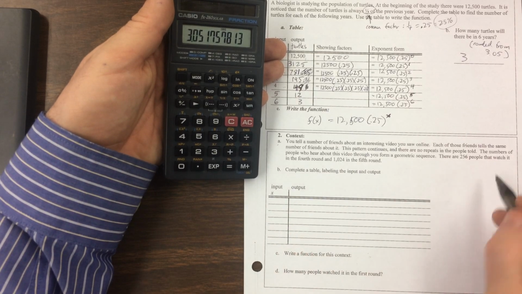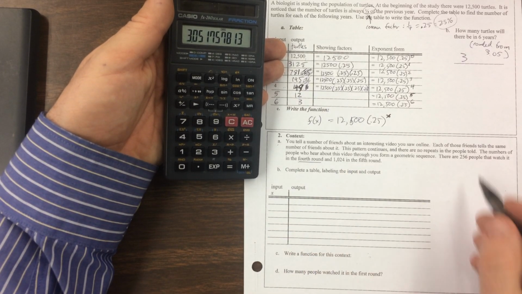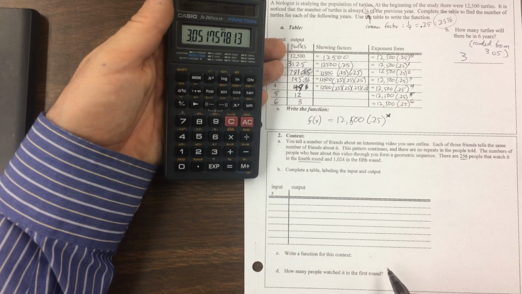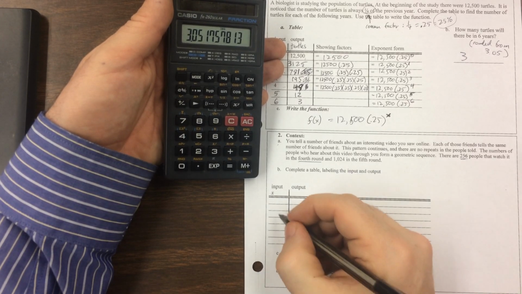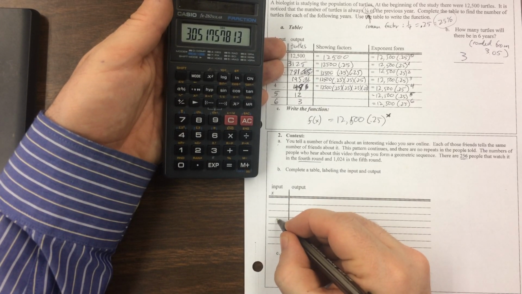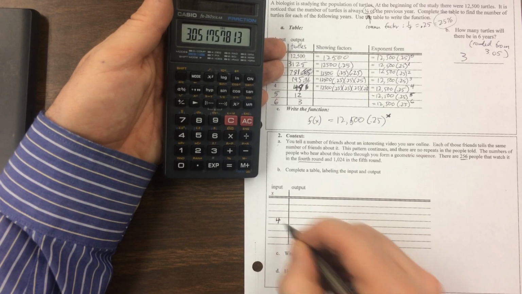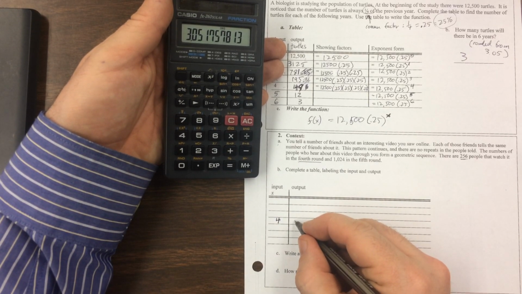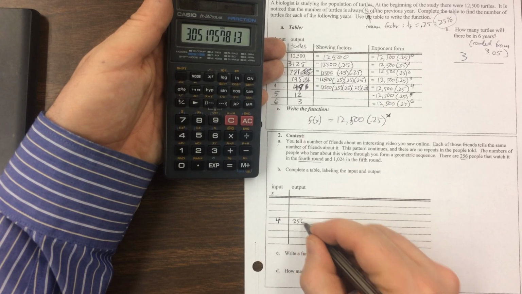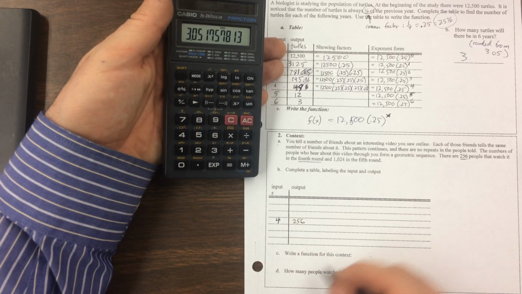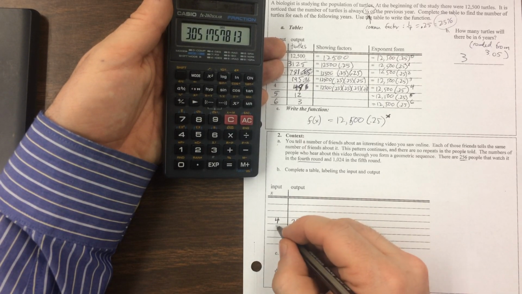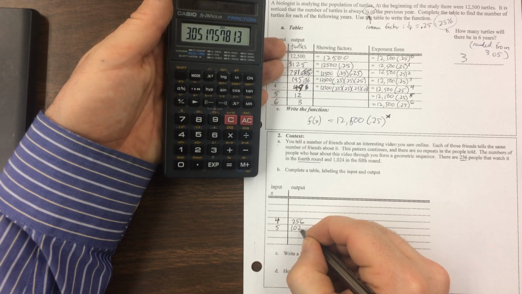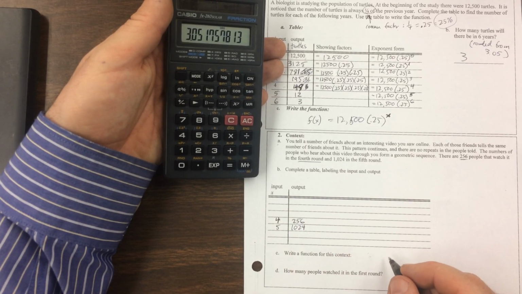So what we do is we pick it up in the 4th round, and we say there are 256 people. So I'm going to say this is round 4, and there are 256. And round 5, there are 1,024.